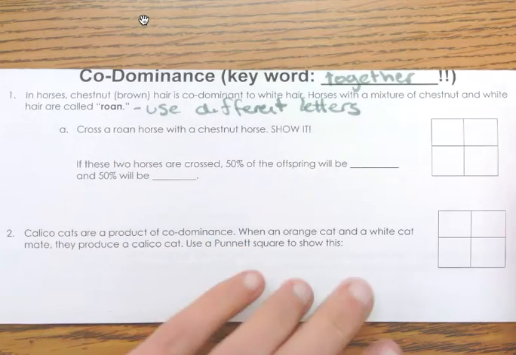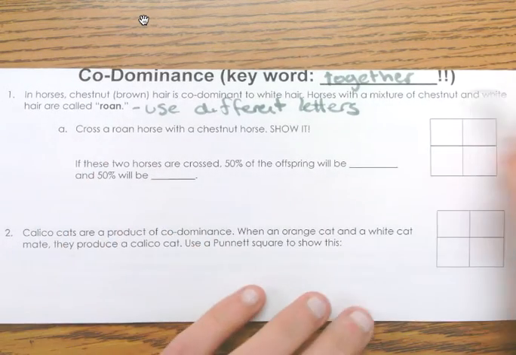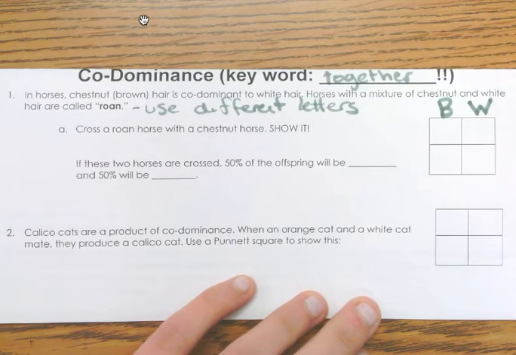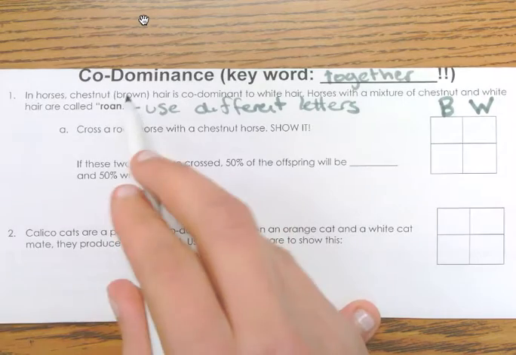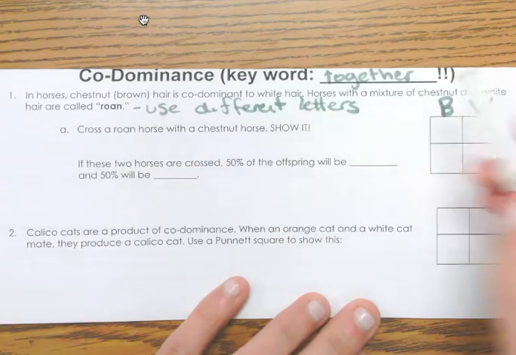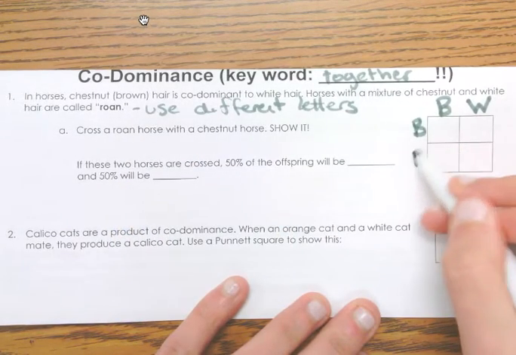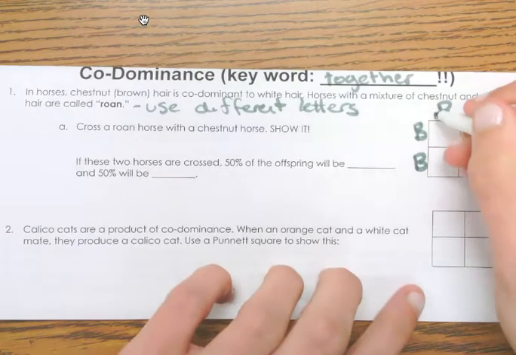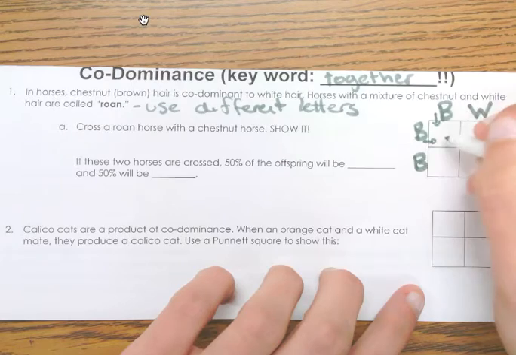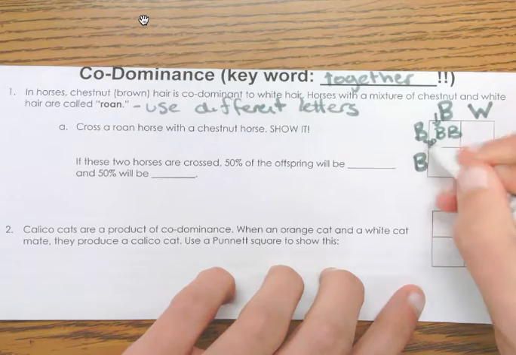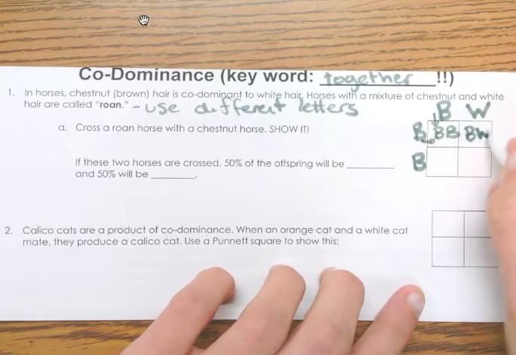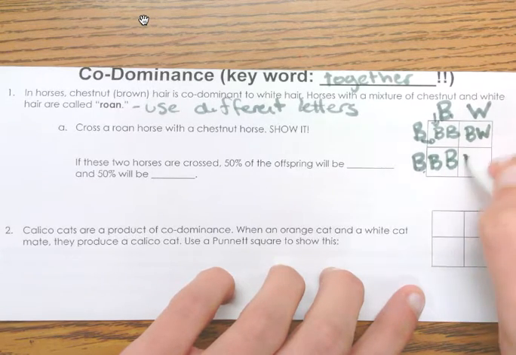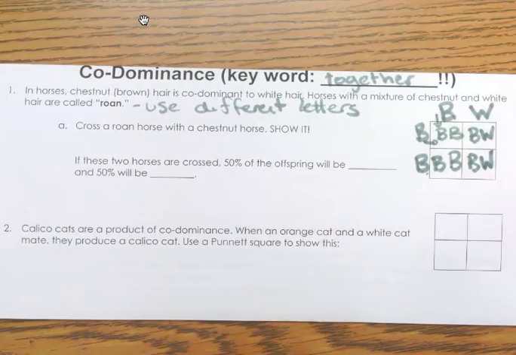So here we have a roan horse. We know roan has chestnut and white, so I'll put B and W. And a chestnut horse. Well, if it's chestnut, it only has the alleles for this brown hair. So that's what I will put. Let's cross it, show our work. This B will drop here and come over. So two B's there. B, W, B, and B, and another B and W.